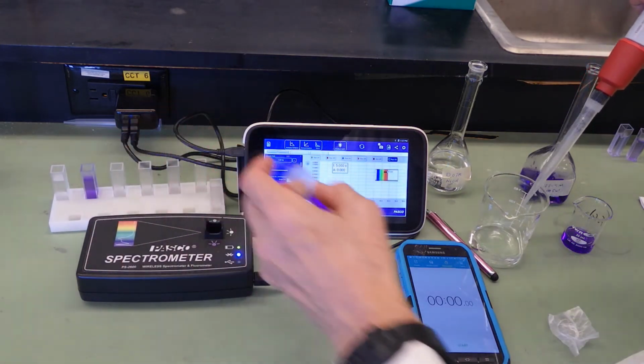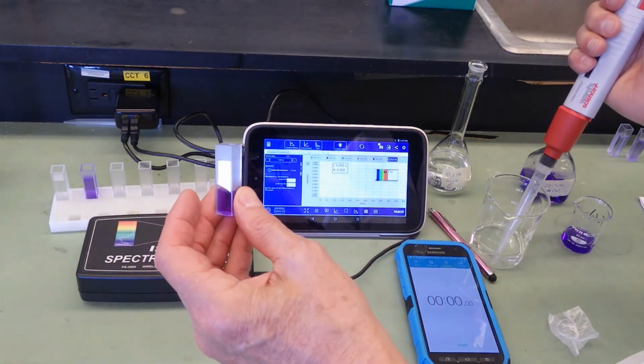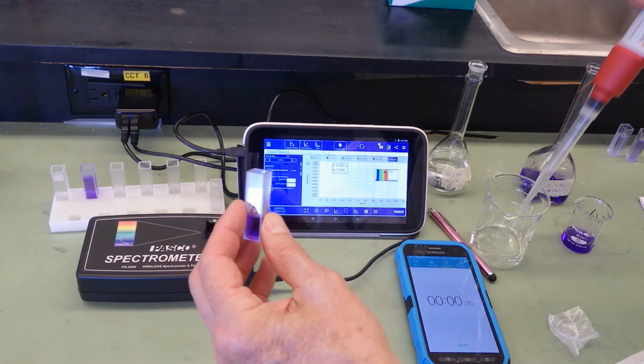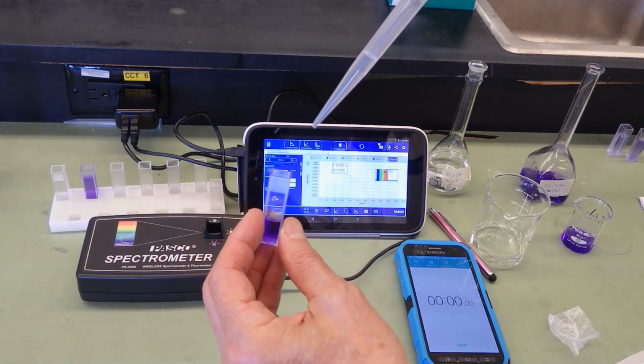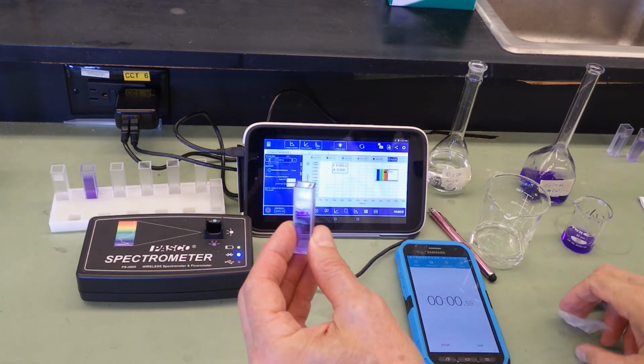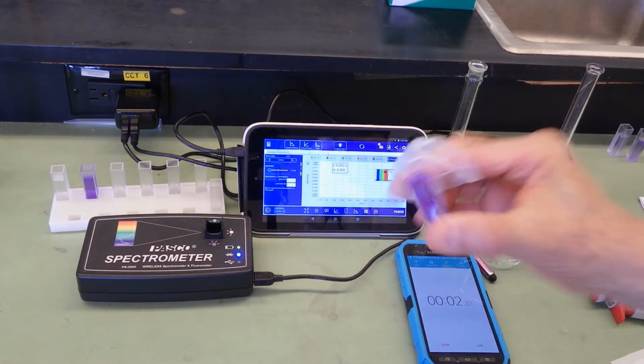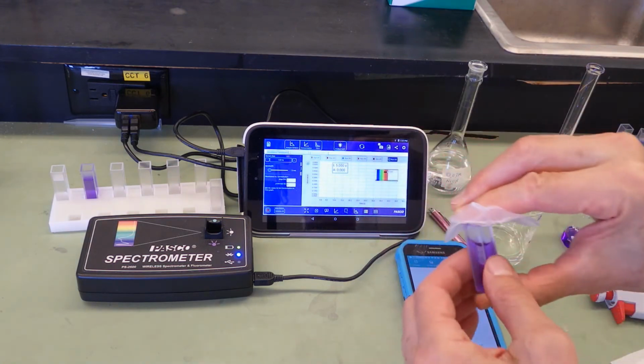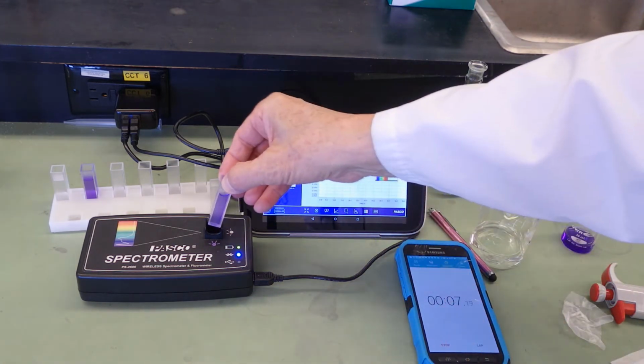And as soon as I add that sodium hydroxide, I'm going to start that timer immediately. Your partner can press the timer as you add this right now. Now I'm going to mix that 3 or 4 times, as quick as I can, and put it in the spectrophotometer, and then I press the record button right at the 10-second mark.